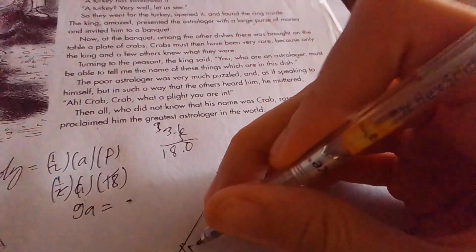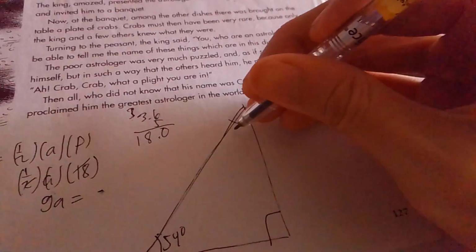But we part the triangle into this half. So therefore, it goes like this now. Okay, so we have 54 degrees. This is 72, take note, if it were the entire thing, but it's split in half.